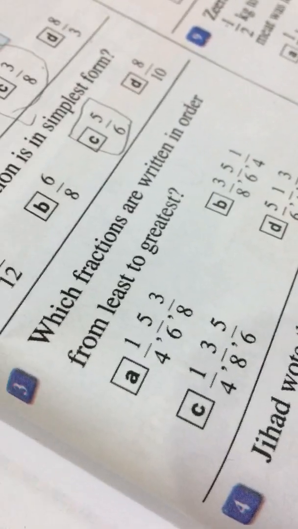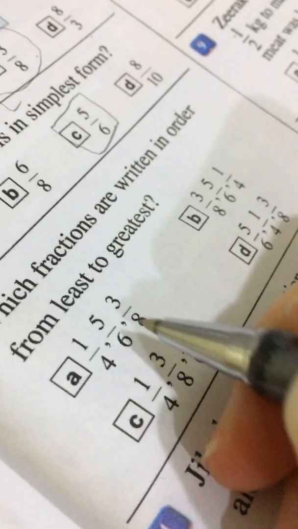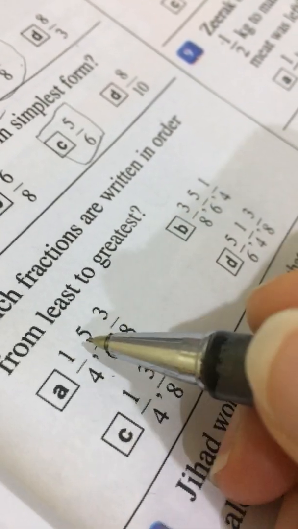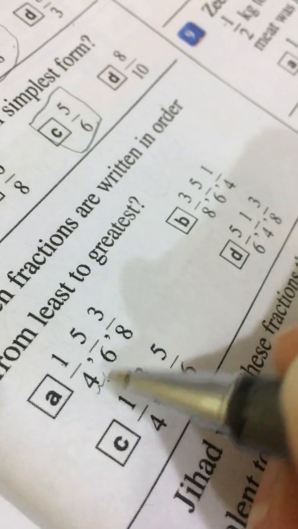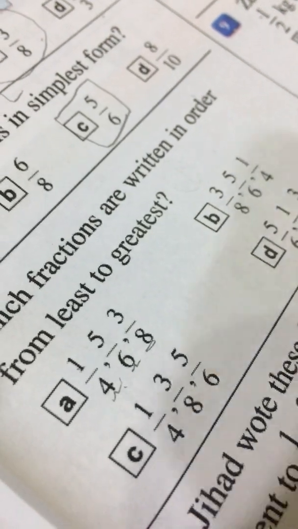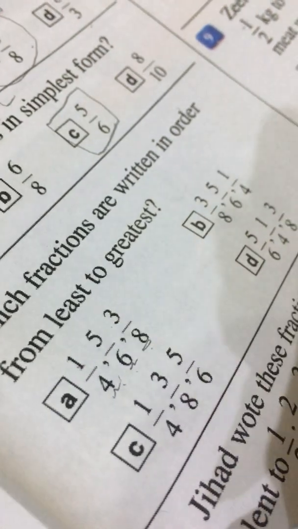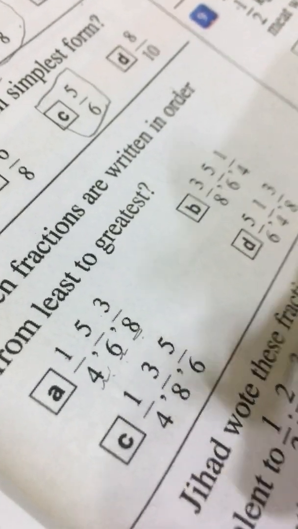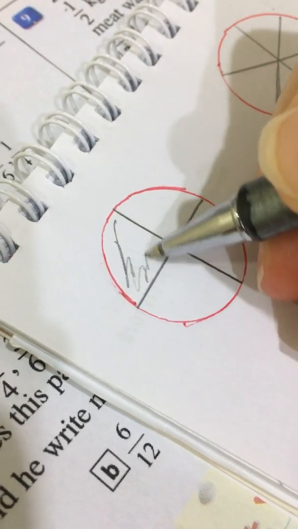On number 3 we have which fractions are written in order from least to greatest. Here we have fractions 1/4 and 5/6 and 3/8 with unlike denominators. So how are we going to order them from least to greatest? Let's test. Is it 1/4, 5/6 and 3/8? It's ordered from least to greatest. Here I draw it as circles. Here we have 1/4. Let's shade one part here.